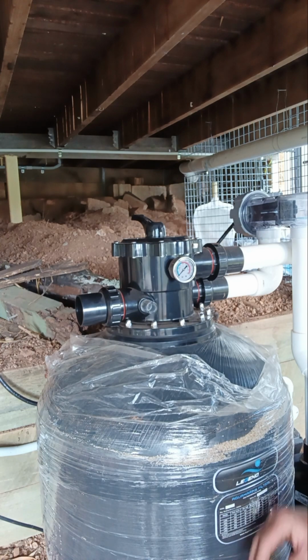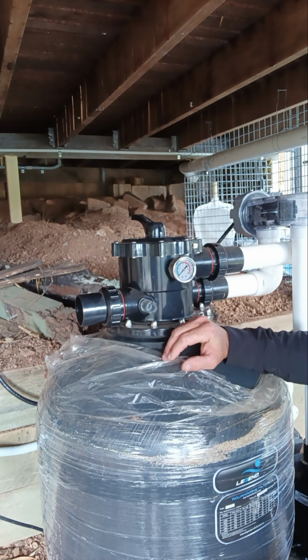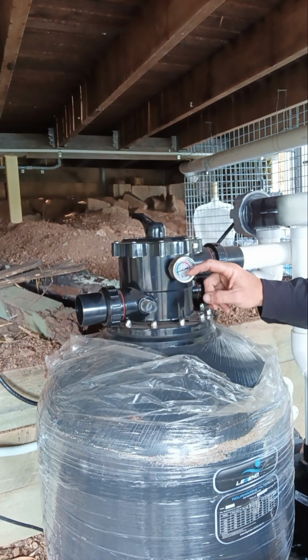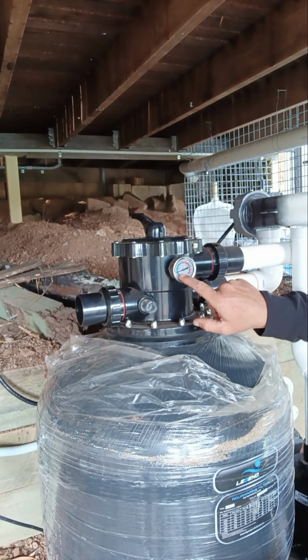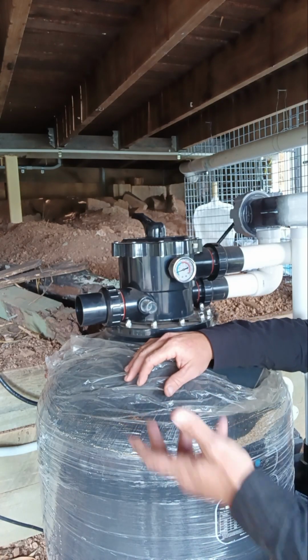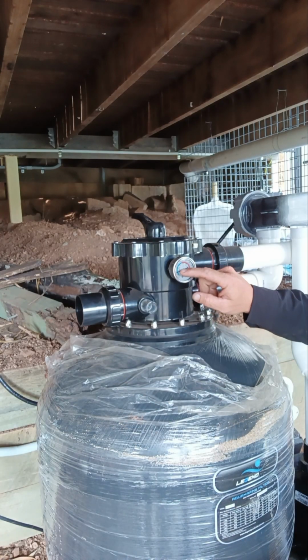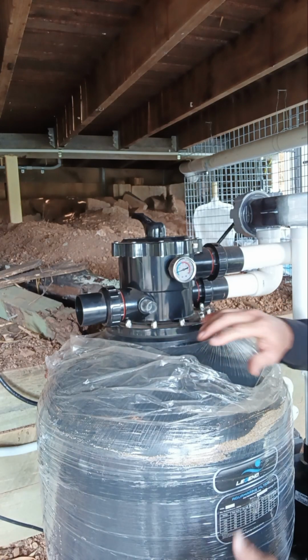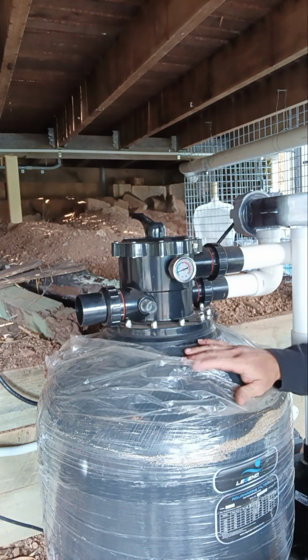There we go. So right now, 50 kPa on the inner scale. That's what I would call datum sand. The system's only a week old. That's clean sand. Once it gets up to the 100, 150, obviously not as high as the 200, that's when I'd recommend doing a backwash to help clear it out.